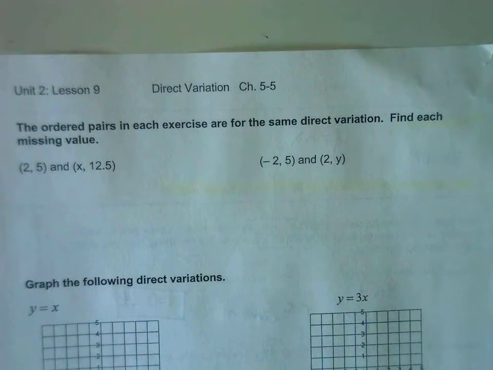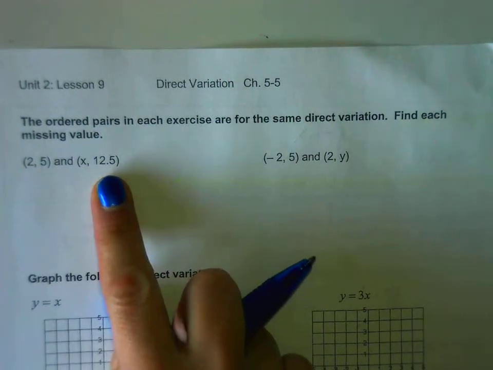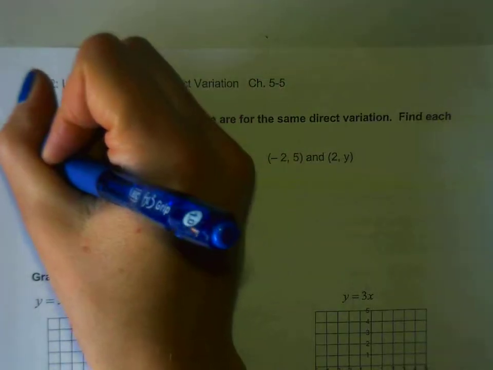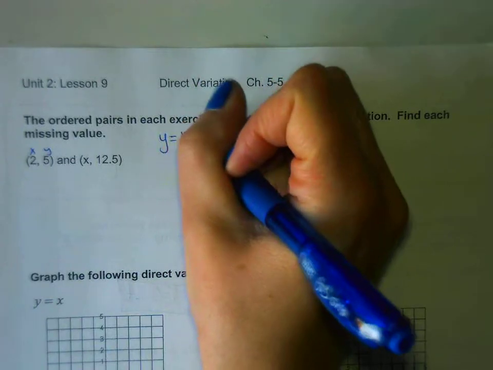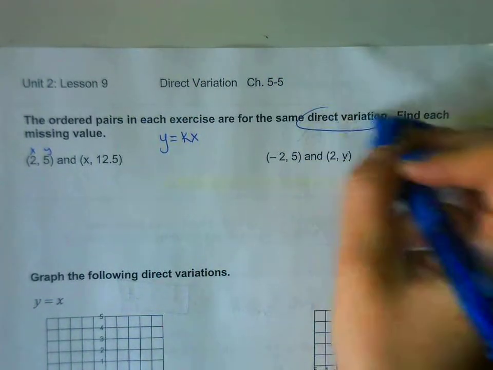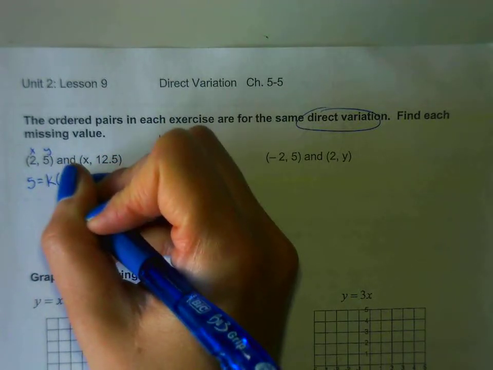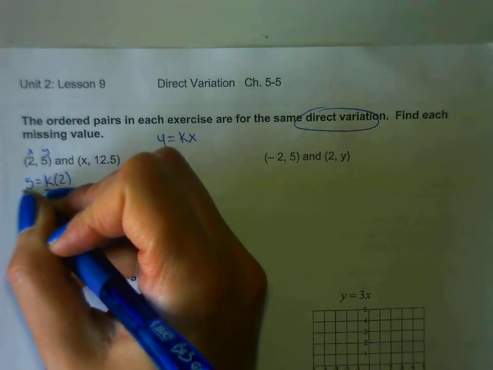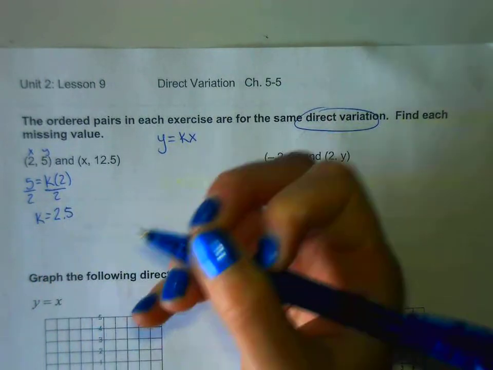The ordered pairs in each exercise are for the same direct variation. Find each missing value. Both of these are for the same direct variation equation. So I'm looking at my x and y. Again, we are still using y equals k times x because it's direct variation. If I take my y, which is 5, and my x, which is 2, and divide both sides by 2, I'm finding that my constant is 2.5.